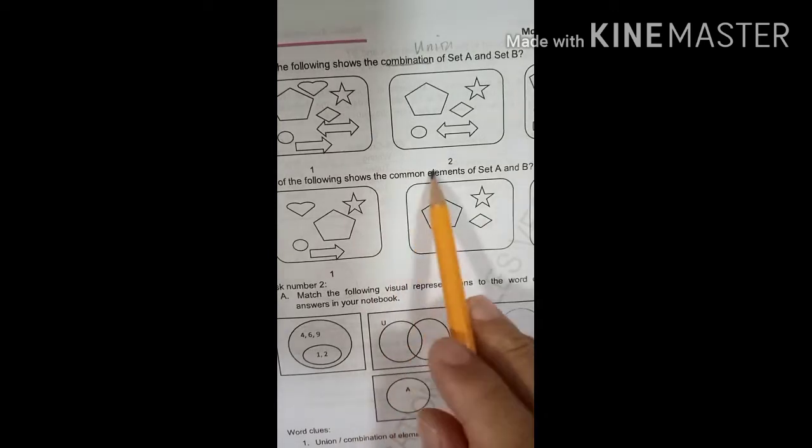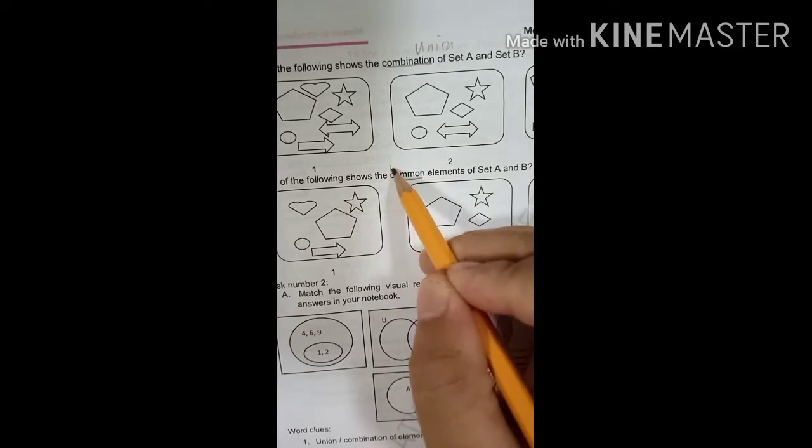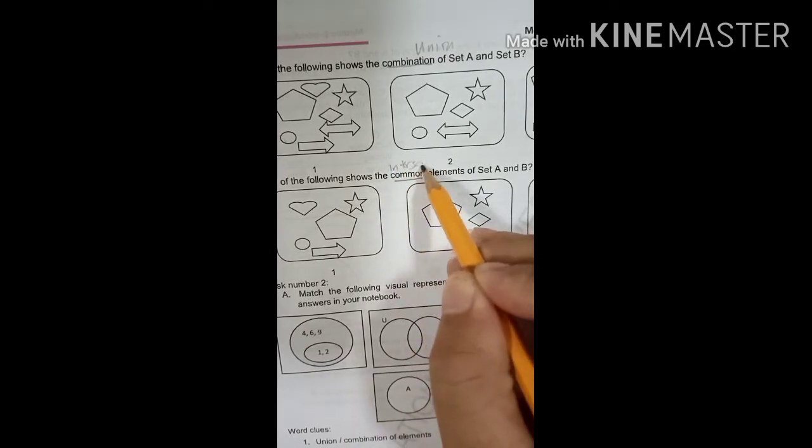So next question. Which of the following shows the common elements of set A and set B? Talking about common, it refers to intersection. So intersection, common. What is common to A and B? So look at A, look at B. Which are common?